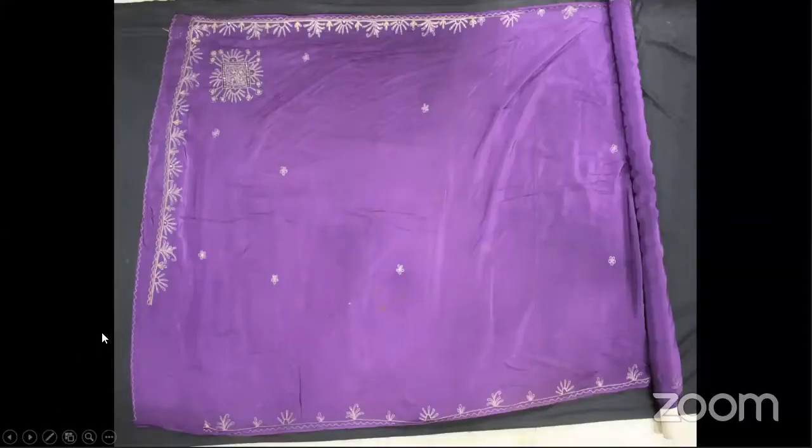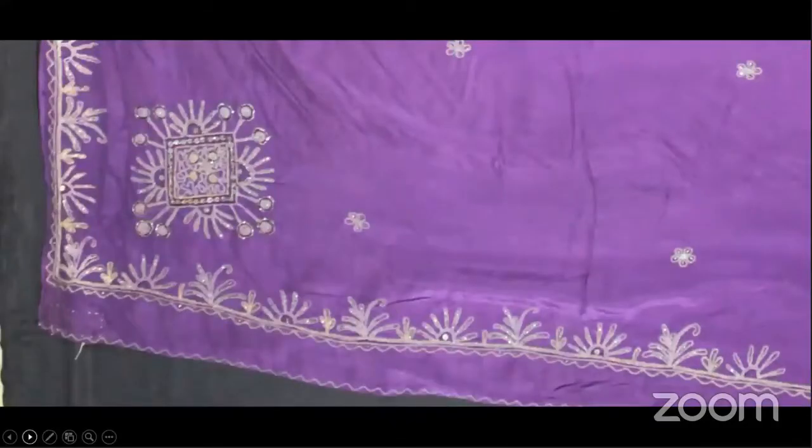You can see the borderline area, a special motif as part of the embroidery.